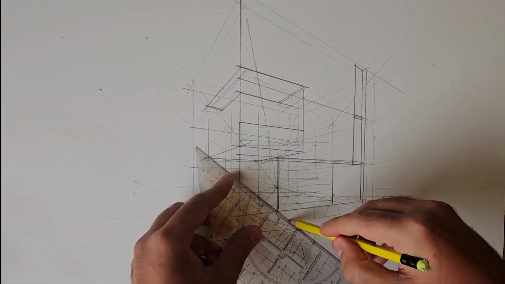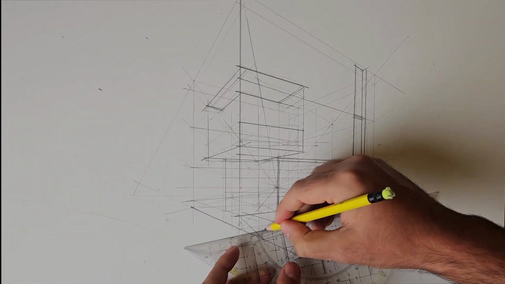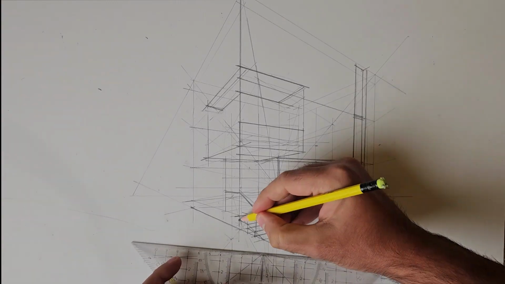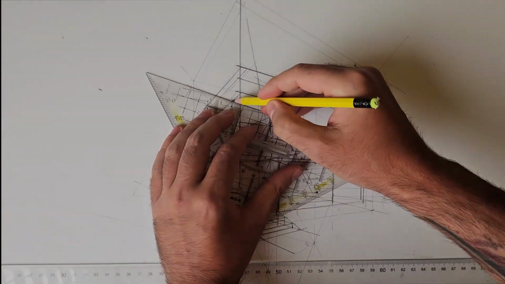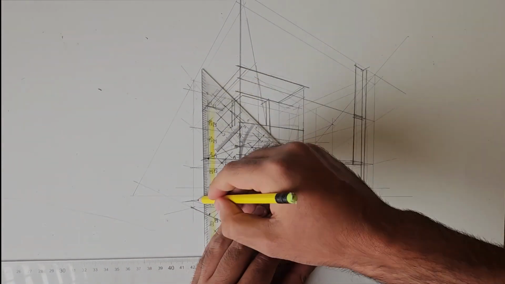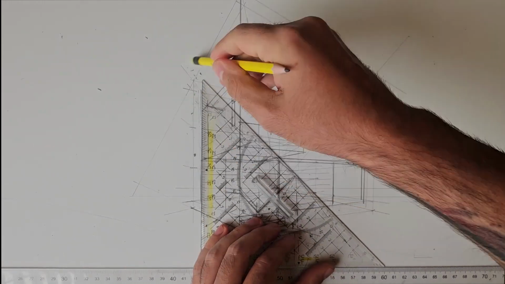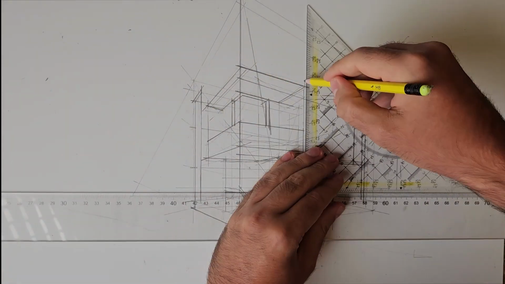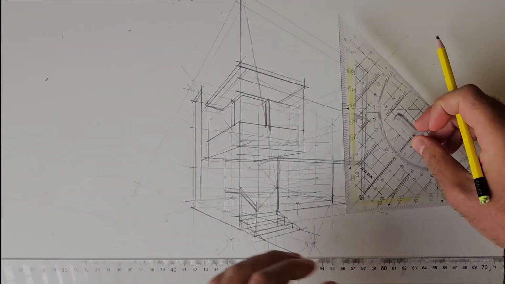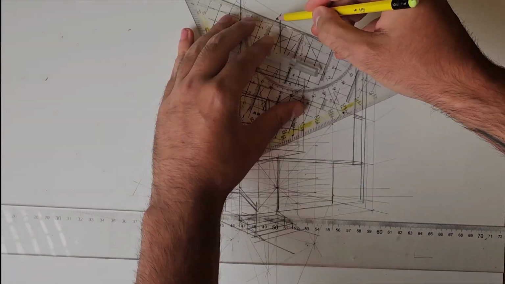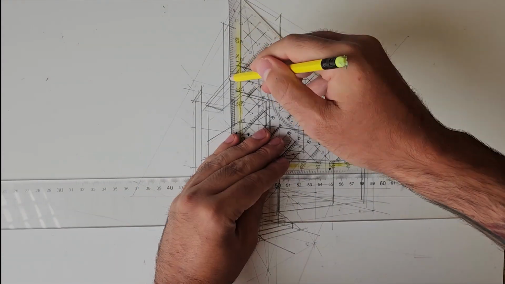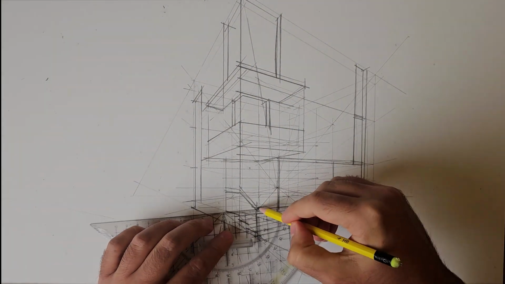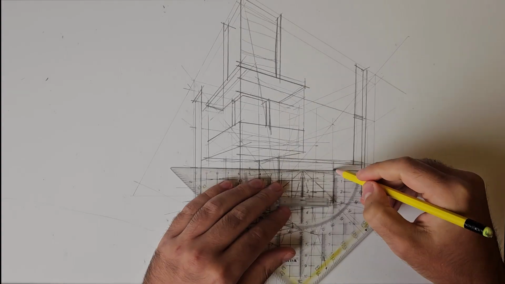Adding steps, I'm going to have 3 steps for this house. Adding a window. Adding a window on the left hand side as well, just to make the volume look like a shell, like it's sculpted. Adding a textured material, that always helps.